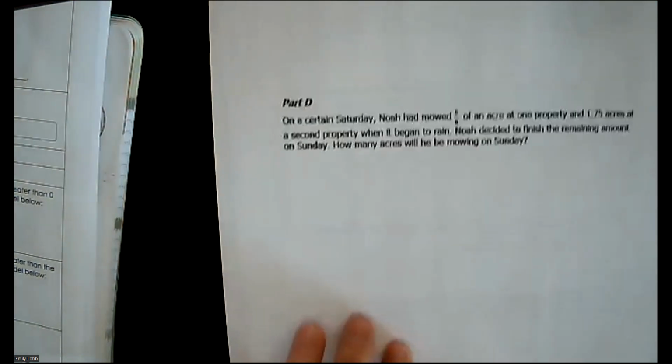All right, on a certain Saturday, Noah has mowed, what does it say? 5/8 of an acre at one property and 1 3/4 acres at a second property when it began to rain. Noah decided to finish the remaining amount on Sunday. How many acres will he be mowing on Sunday? All right, if you don't have something to write with, grab it, because I'm going to walk you through this a little bit.